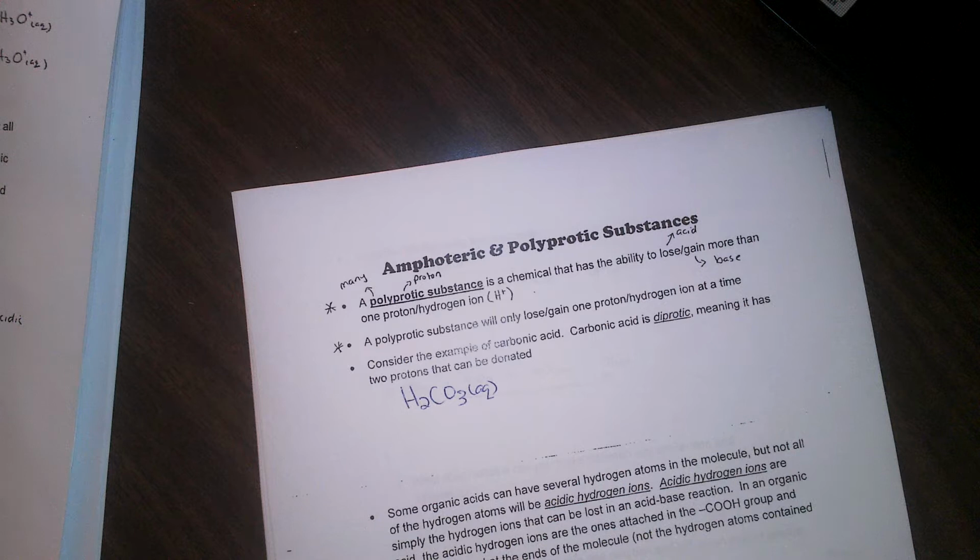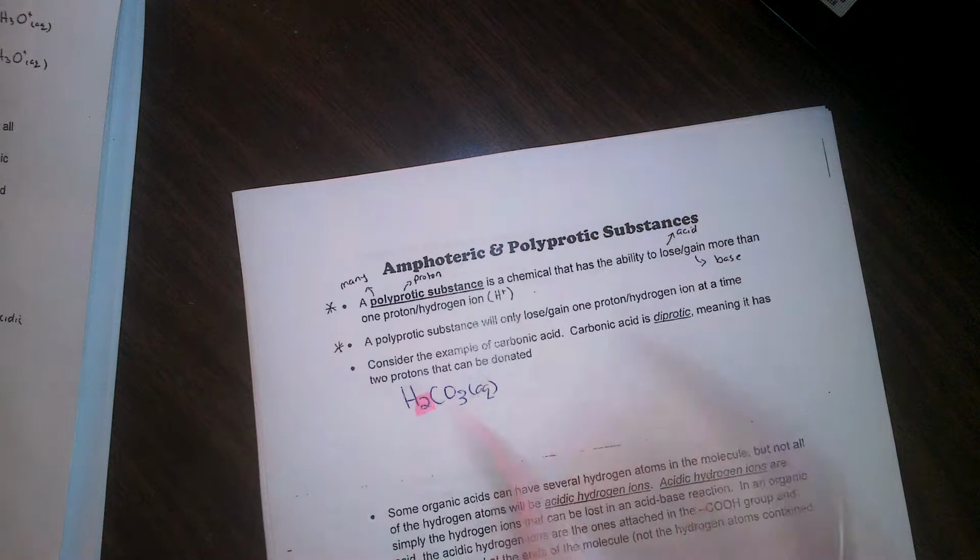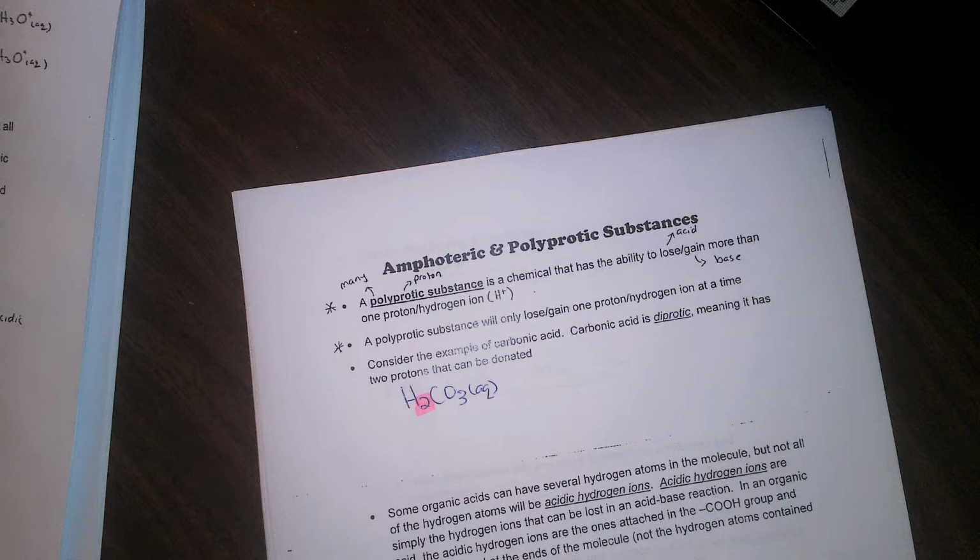Carbonic acid is, how many hydrogens does it have? 2. So carbonic acid is what we call diprotic. It has 2 hydrogen ions that it can donate. Doesn't mean that it will. It has the ability to.